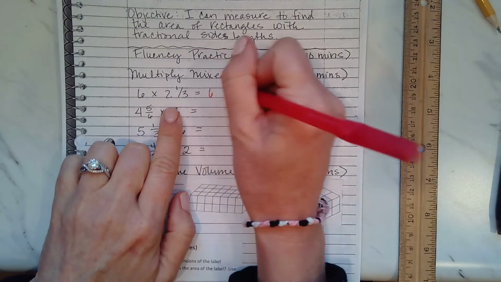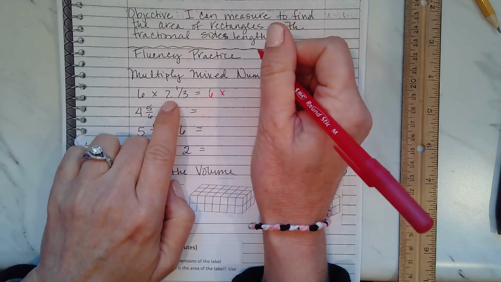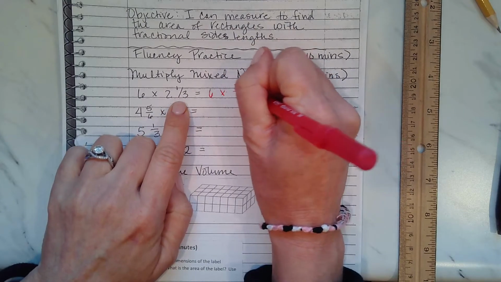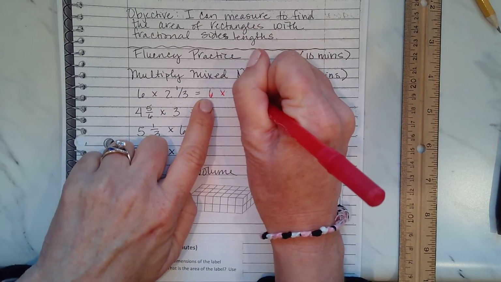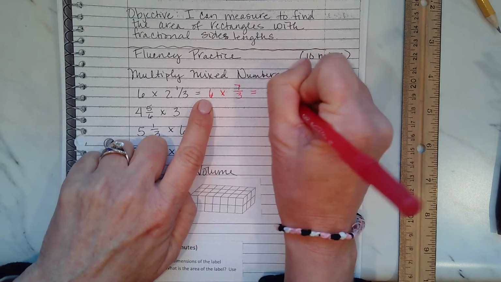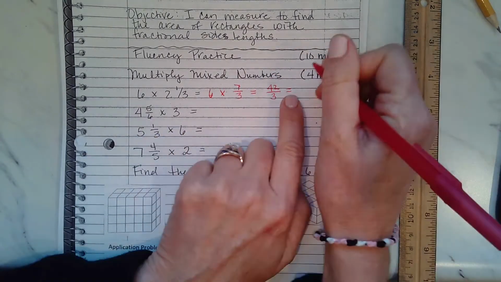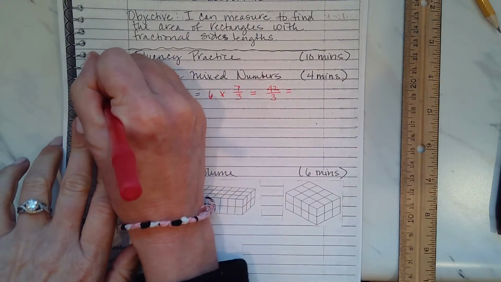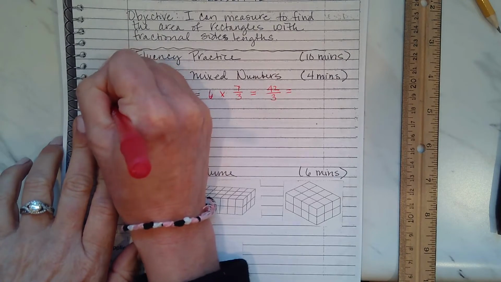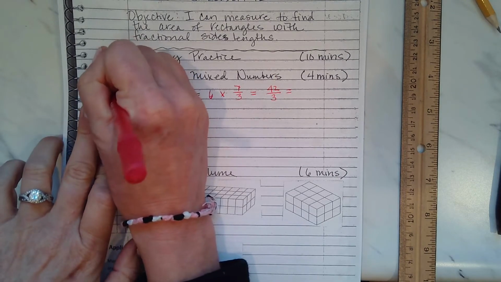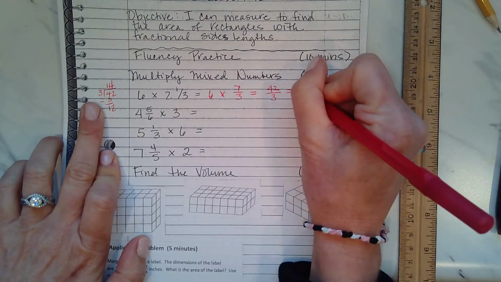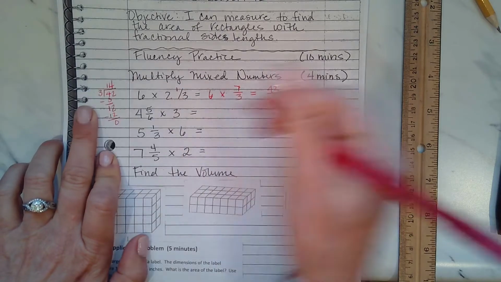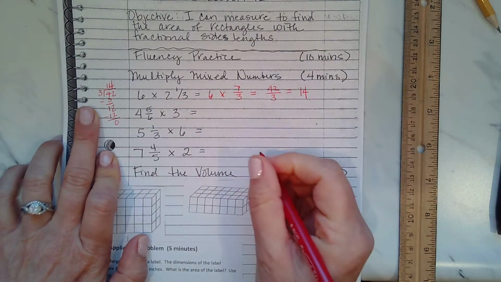So this becomes 6 times 2 and 1 third. 3 times 2 is 6, plus 1 is 7 thirds, which is equal to 6 times 7, which is 42 thirds, which is equal to, you have to do the little division problem, which I'll do off to the side here: 42 divided by 3. 3 goes into 4 one time, subtract, ends up being 12. It goes in perfectly. 4 times 3 is 12, and your answer is 14.